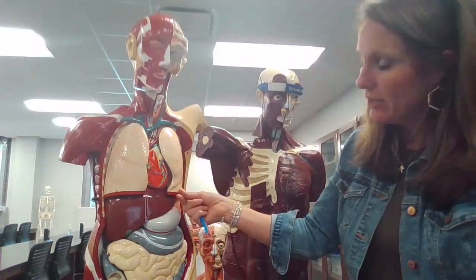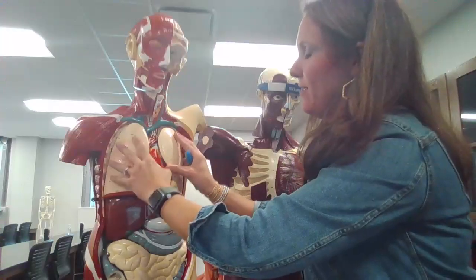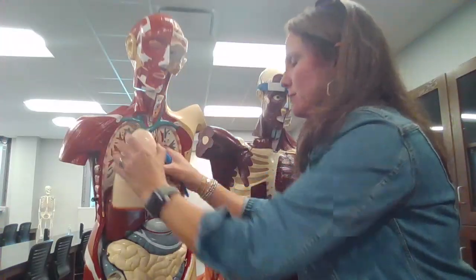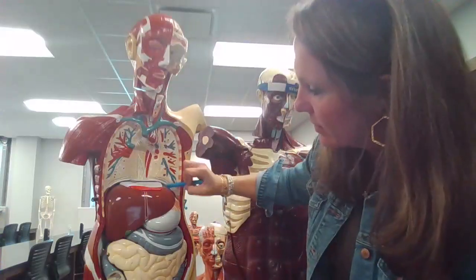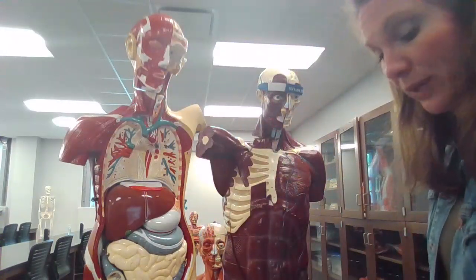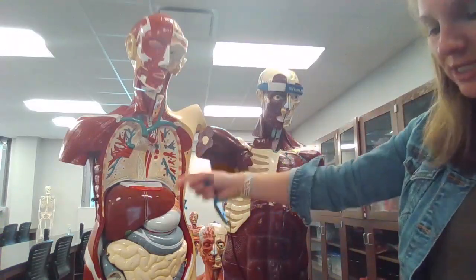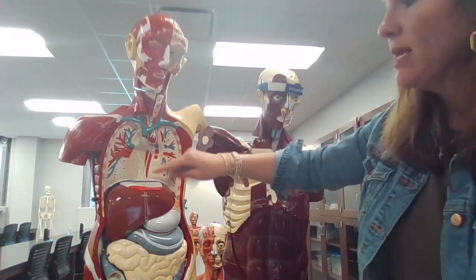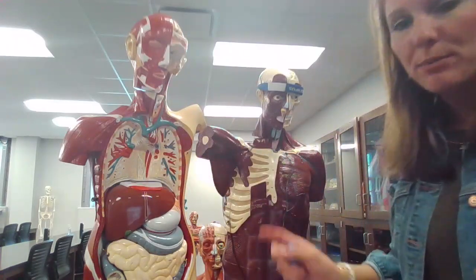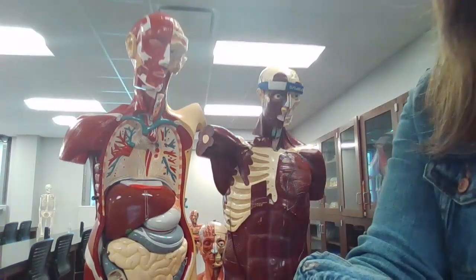So this muscle right here, and if I pull all this apart, you can see it's right here. It's a dome-shaped muscle that helps with breathing. The insertion is the central tendon of the diaphragm. It's a dome-shaped muscle, and it helps with breathing. Okay, I'm going to pause the video, put all this back together, and we're going to review the abdominal muscles.